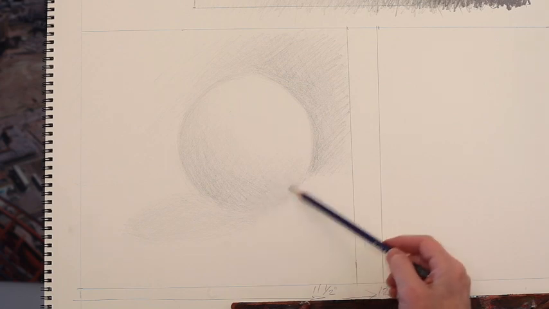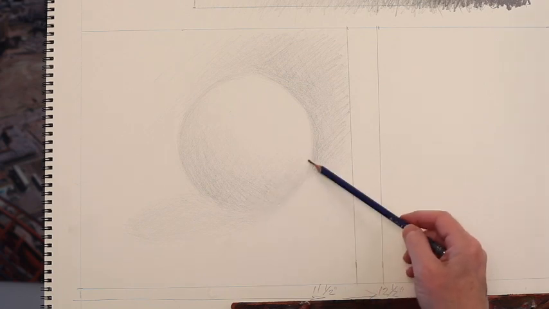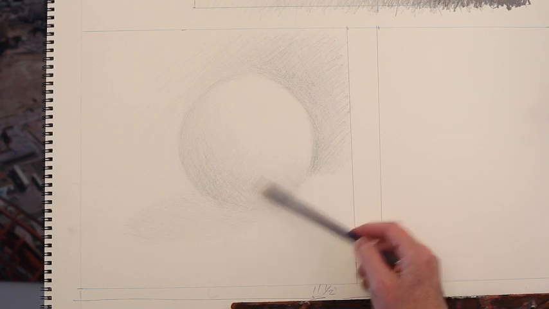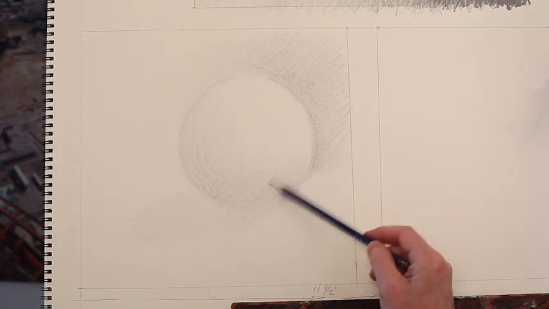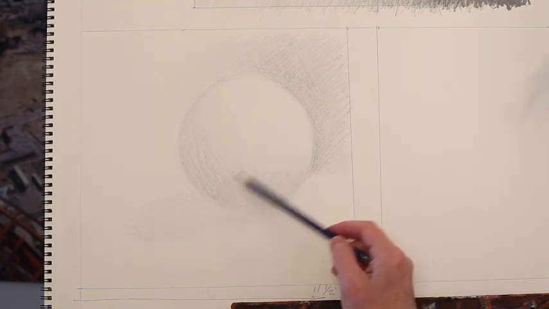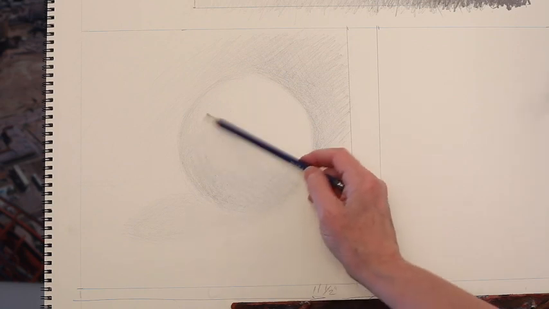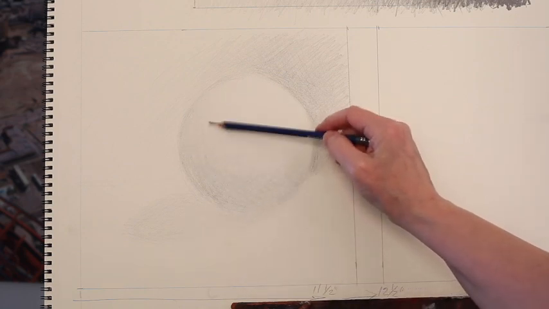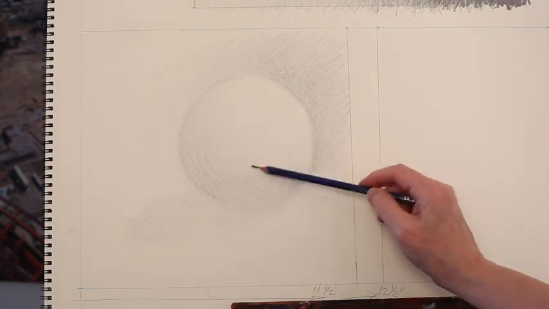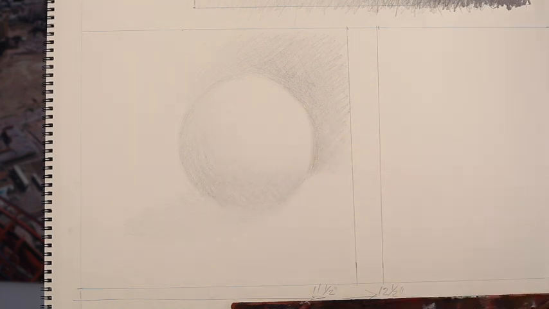I hardly use an eraser. The main thing with this drawing is you don't want to use an eraser at all with your shading. So you want to build up your shadows and leave your lights. You want to build up your shadows gradually and not have to go back in with an eraser.